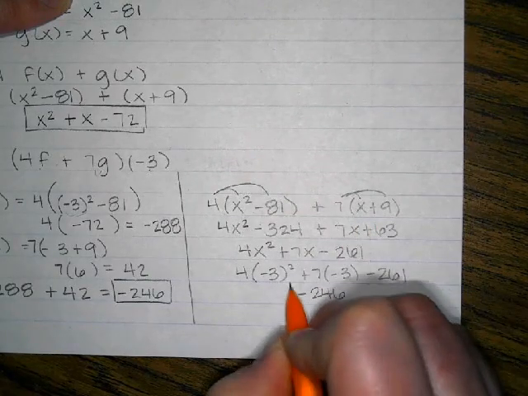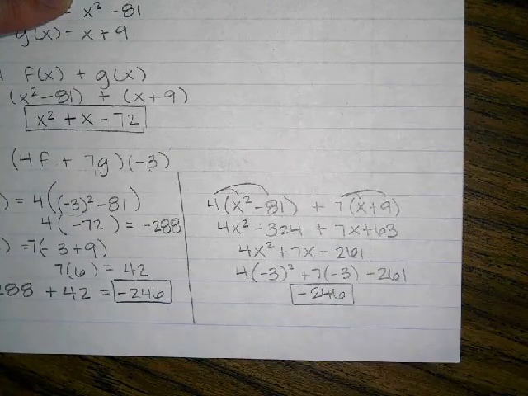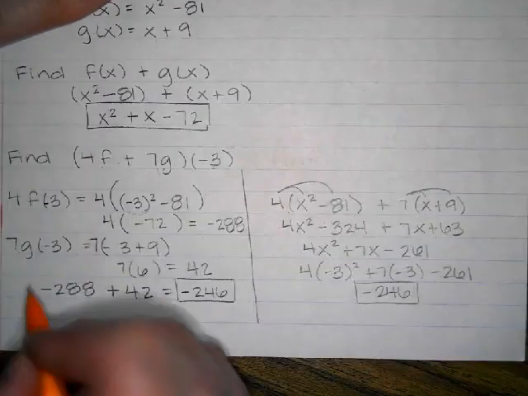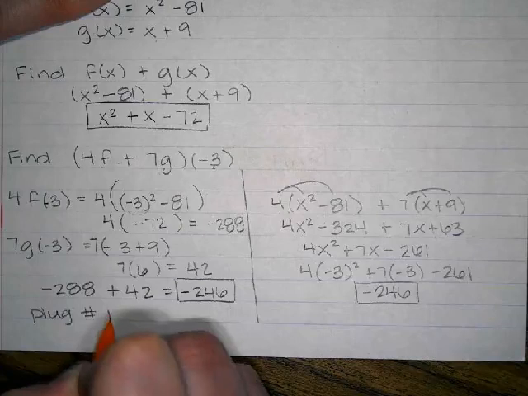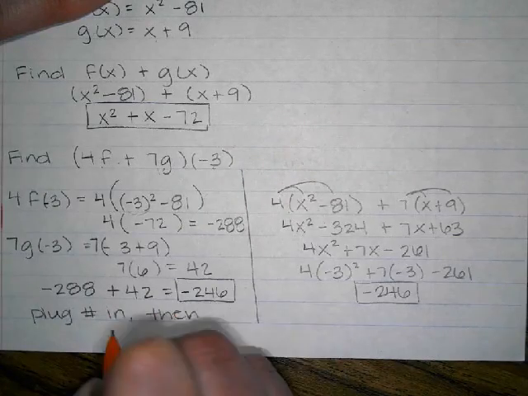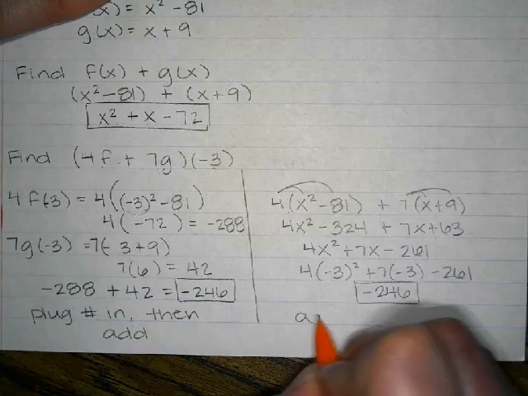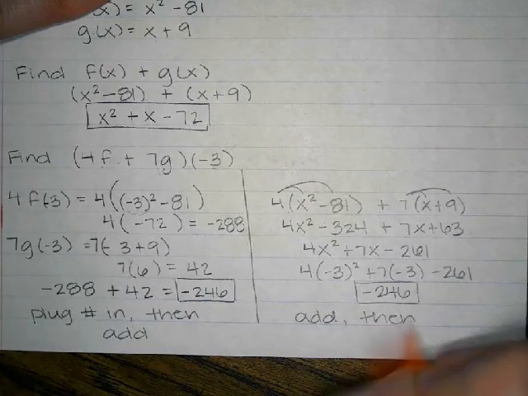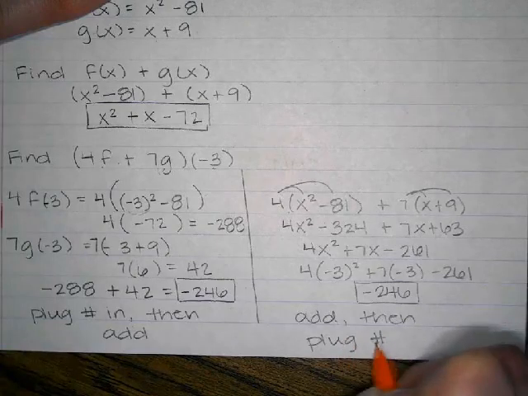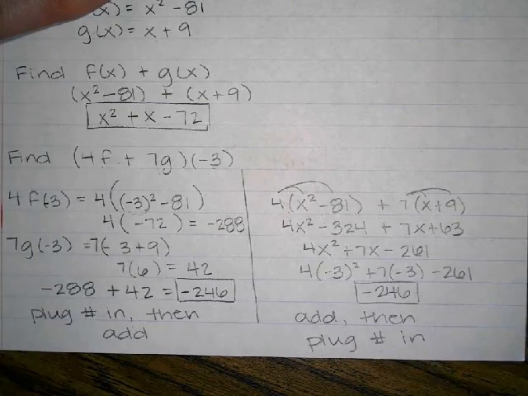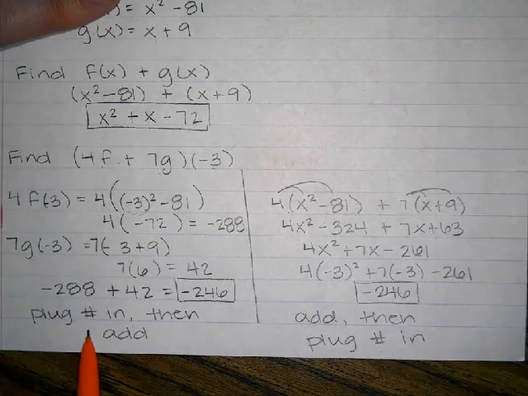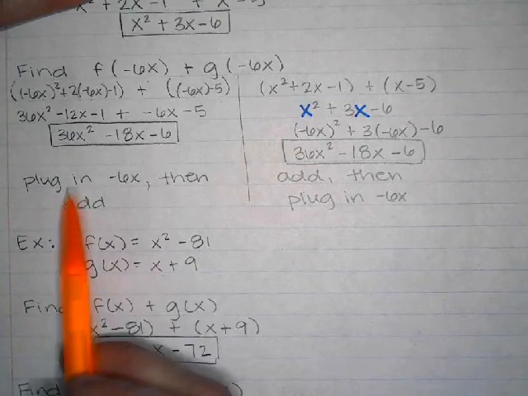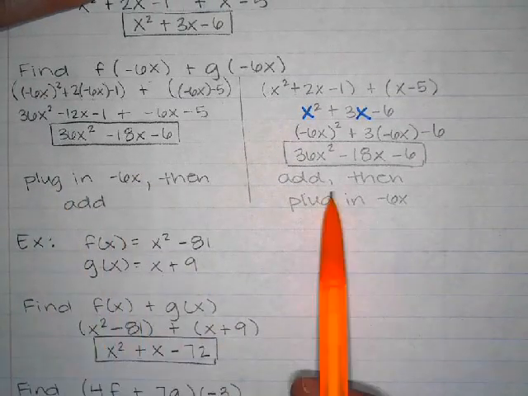The one on the left? A little bit easier. So with this one, it's easier to plug the number in, then add. This one was add, then plug number in. So there's a little bit of strategy involved when you do these, when you're evaluating at some values. Sometimes it's nicer, maybe when you're working with x's, to add first and then plug the value in. But if you're working with numbers, it can be a little bit easier to plug the number in and then do the operation.